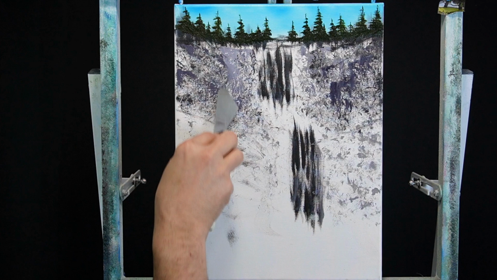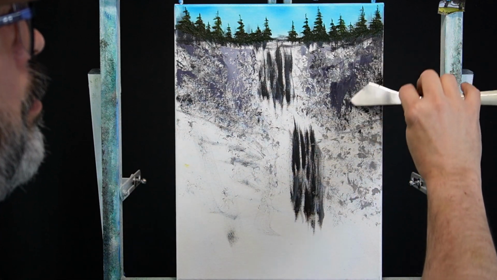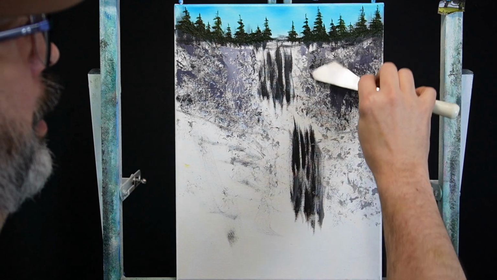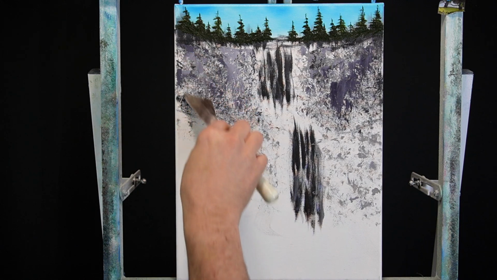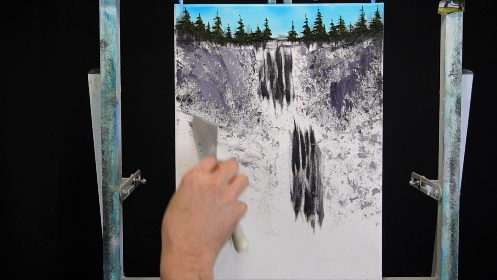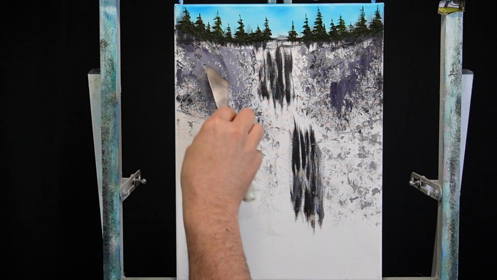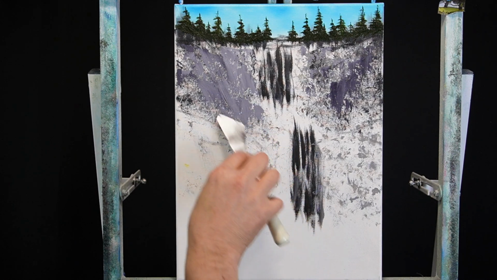I think here I might have wanted to blot that a little bit darker with the gesso, now that I'm looking at it. Just dropping this gray color in here.